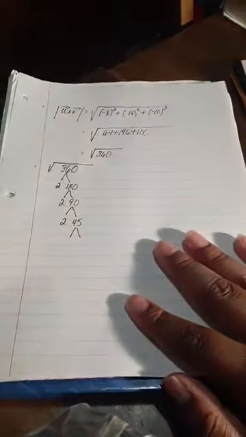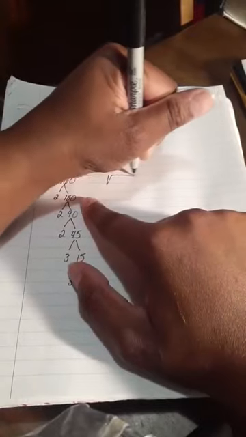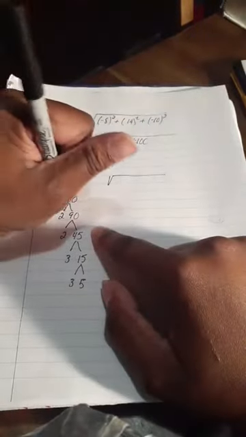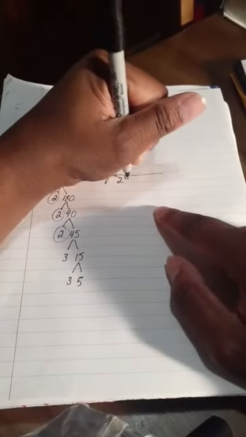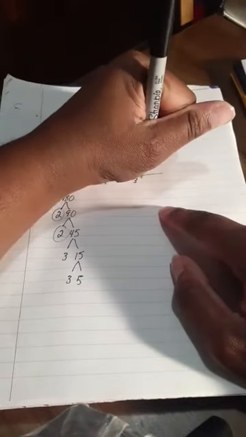And 15 is 3 times 5. So now we count how many 2's we got. So we got 1, 2, 3. Looks like we got 2 3's. And we got a single little 5 in there. So what I have under the square root here is equivalent to that.